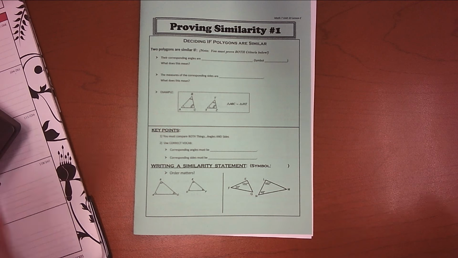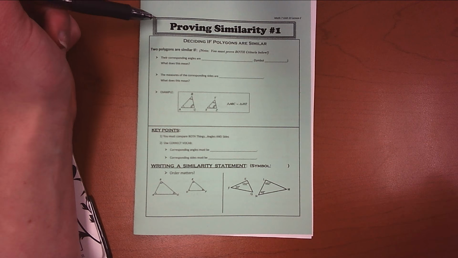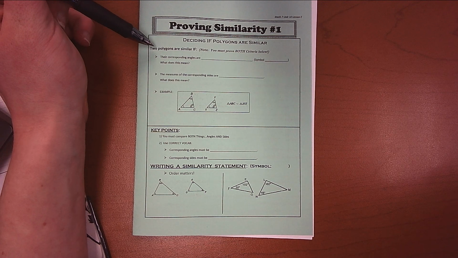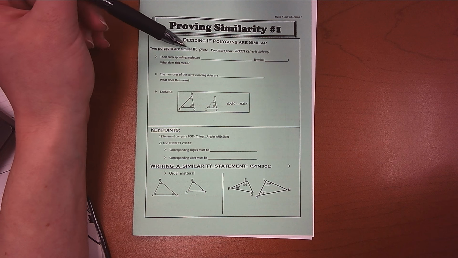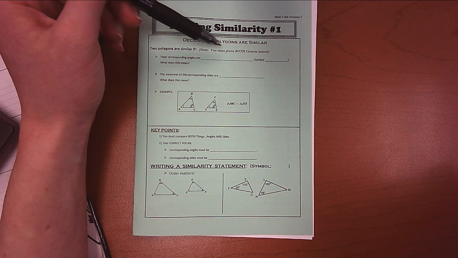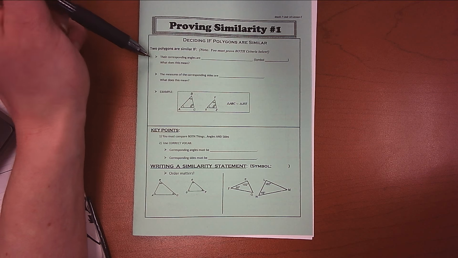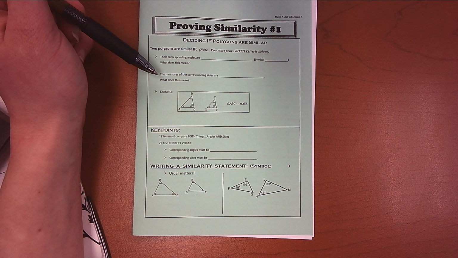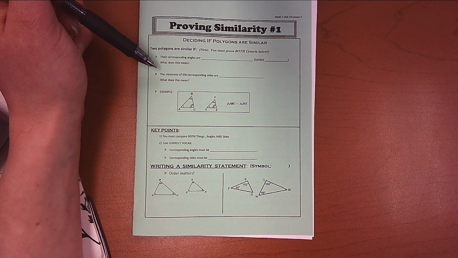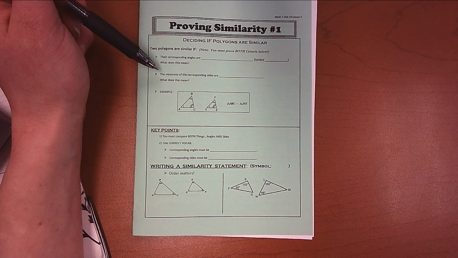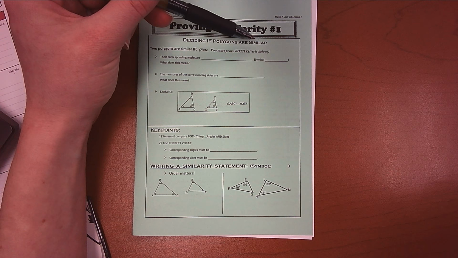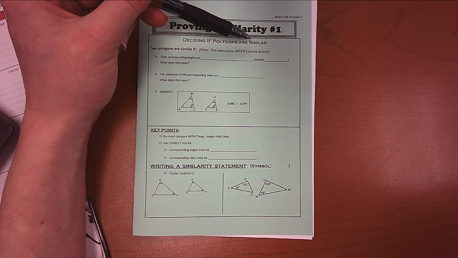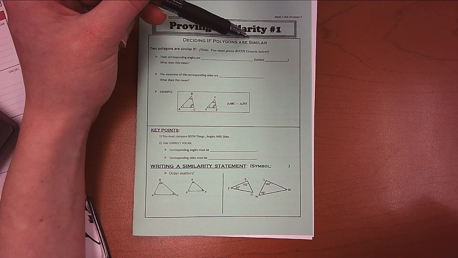In today's videos, we're going to be talking about proving similarity number 1. And so we're going to be deciding if polygons are similar. And there are two things that have to happen if polygons are similar. Two polygons are similar if, and note it says you must prove both criteria below, there are two different things that have to be true if we're going to say that two shapes are similar. And what we mean by similar just means they have the same shape, but they're not necessarily the same size.